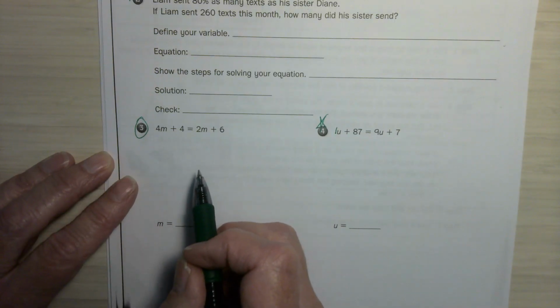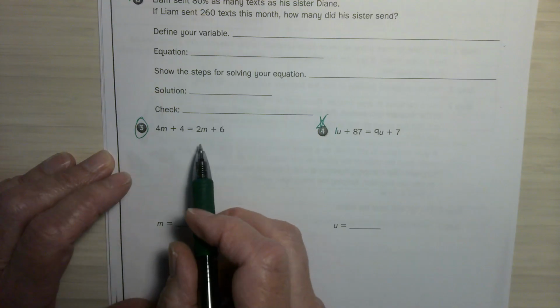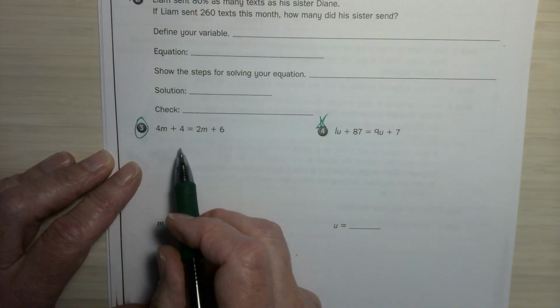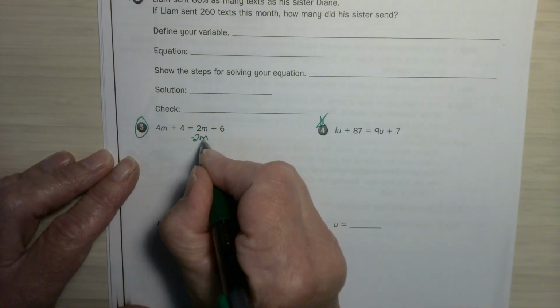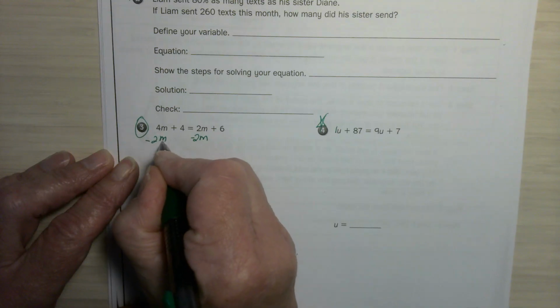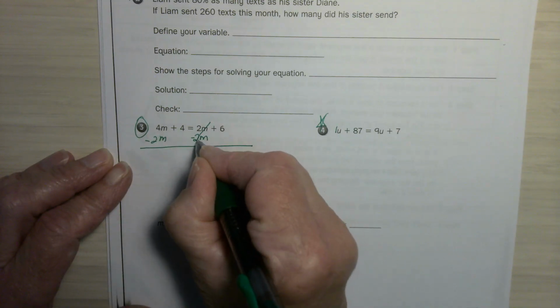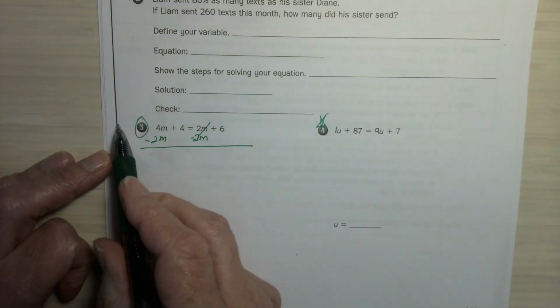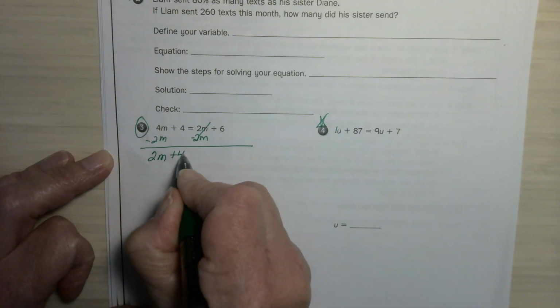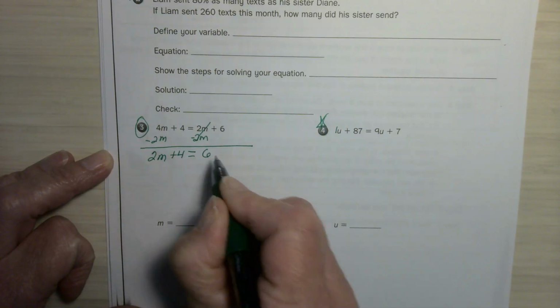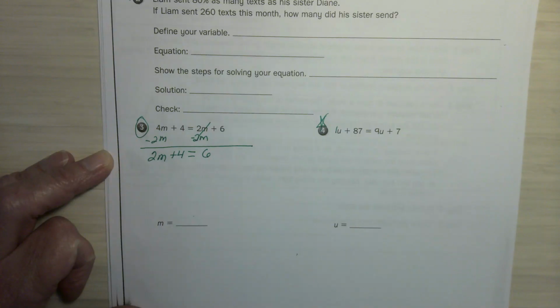I want to get rid of my variable. I only want it on one side. So the opposite of adding 2m is subtracting 2m. Draw your line and cancel. 4m minus 2m is 2m. Now you have 2m plus 4 equals 6. Some of you aren't writing this down. This is very discouraging.